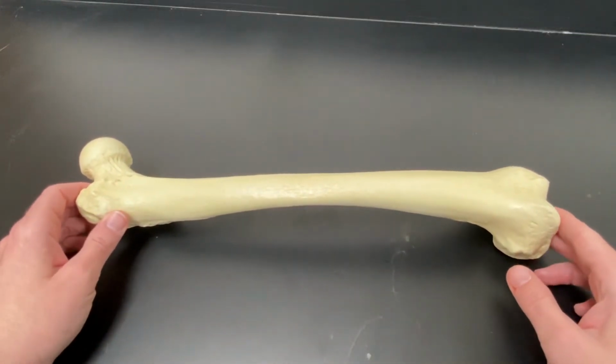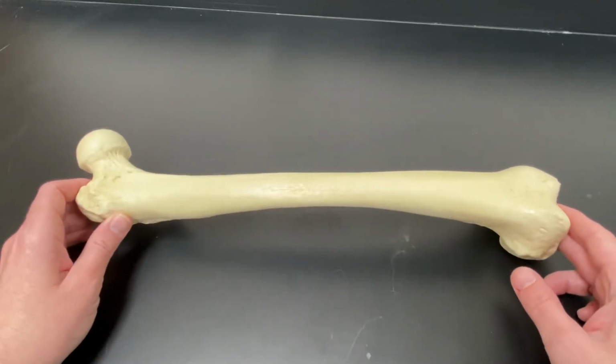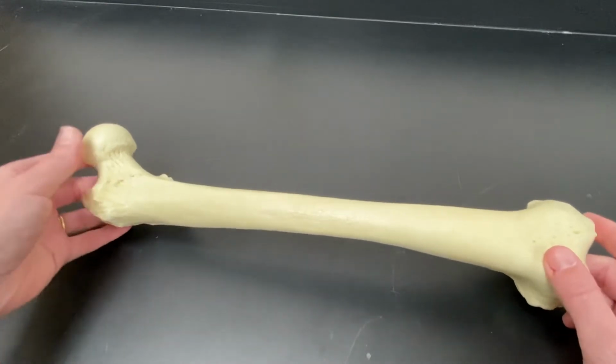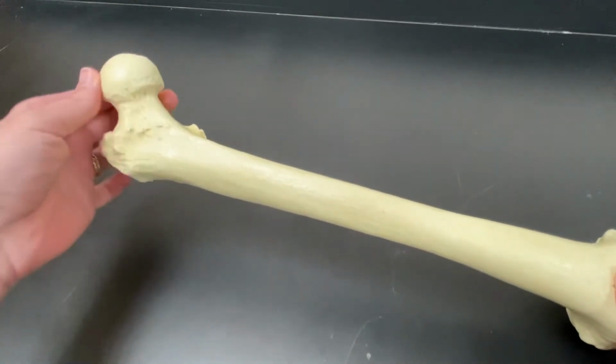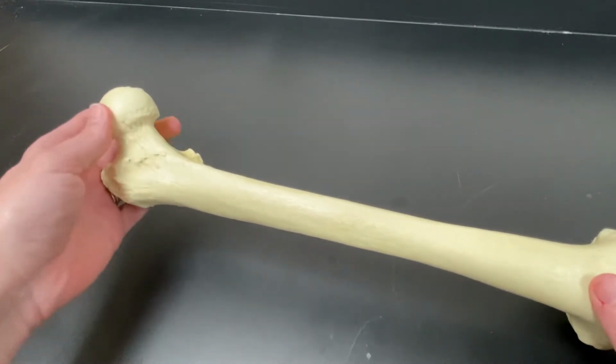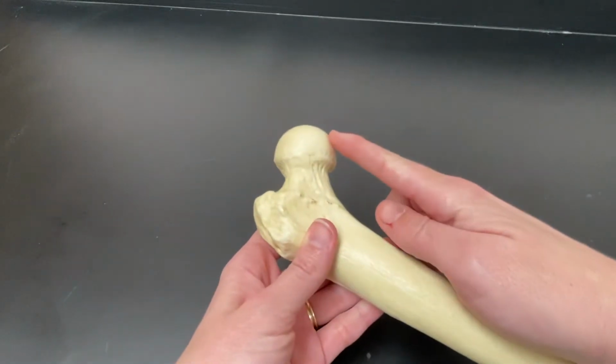This video is going to cover the bones of the lower limb. So we are going to look at the femur first. So here's the femur. It has a very noticeable head. You can see that head that's going to fit into the socket of the pelvic bone. So you can see right here, this is the head. Here's the head of the femur.